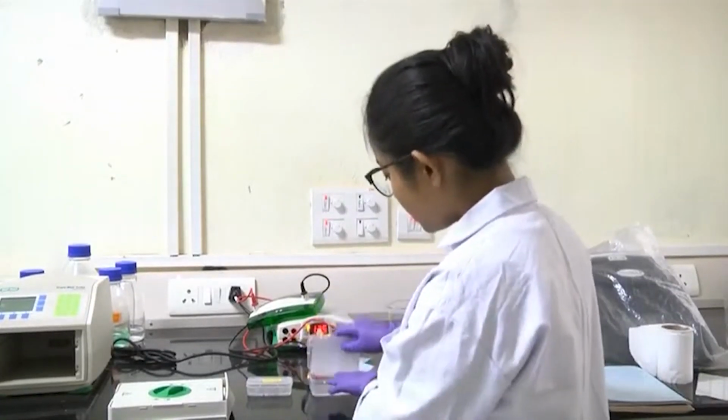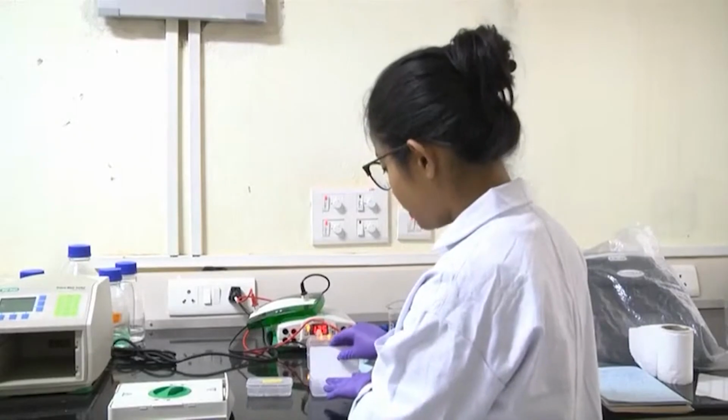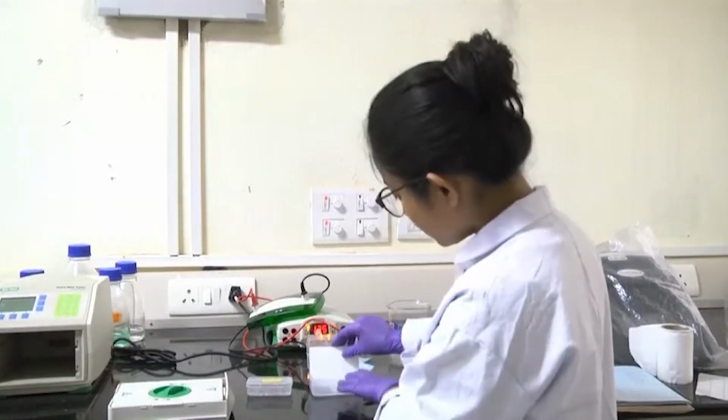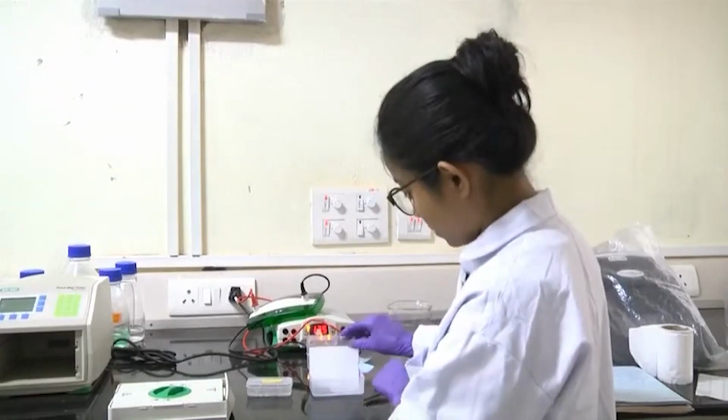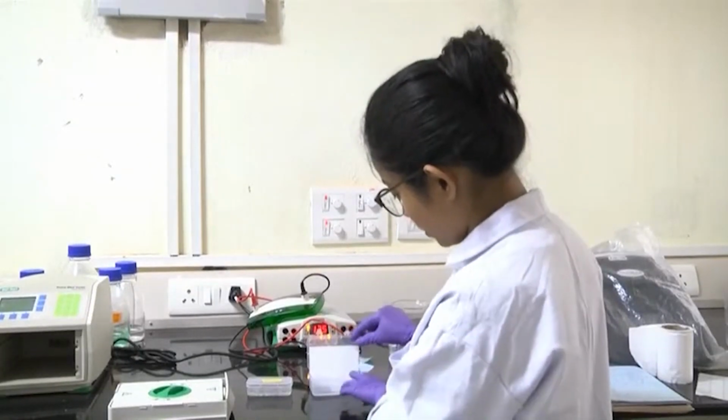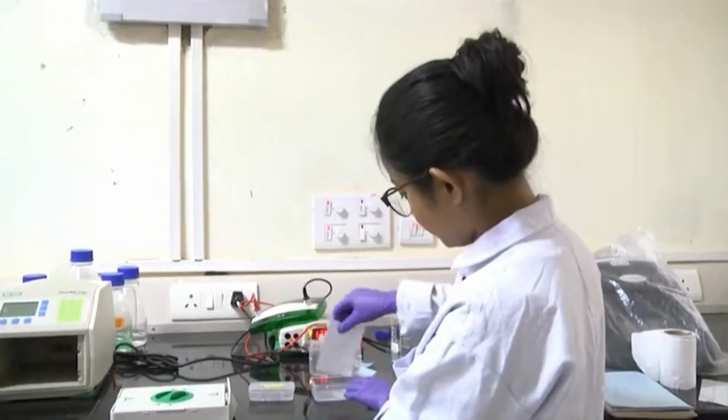After this we will go for the transfer. We will make a sandwich. So just keep the blotting paper here in the transfer buffer. Due to capillary action it will get soaked in the transfer buffer.